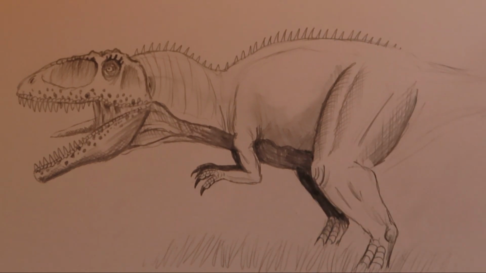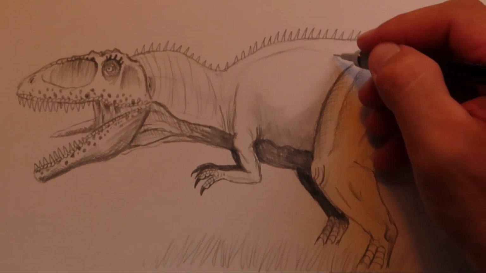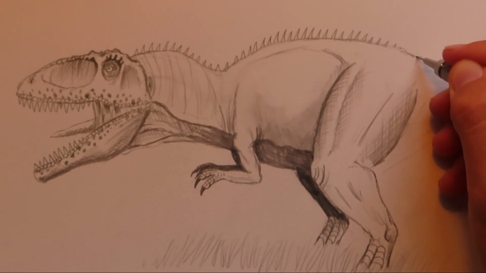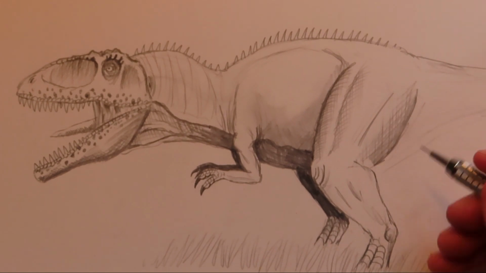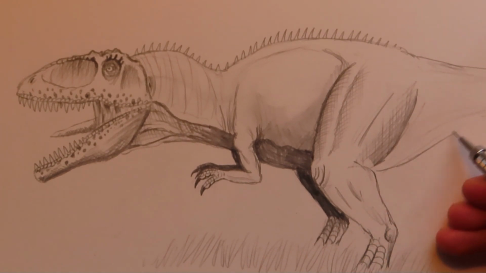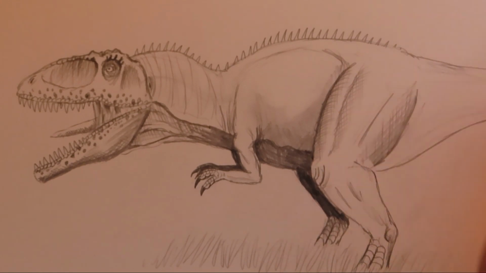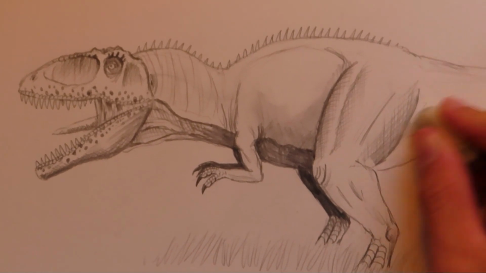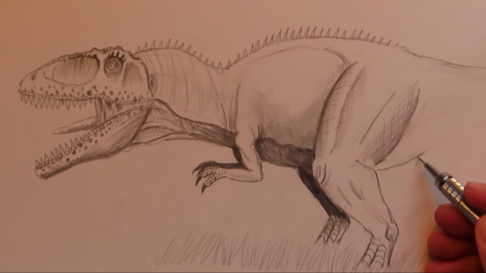There we go. This is looking very, very nice. Now we simply have to add in the tail, which is going to be going off the page. This just proves how big Giganotosaurus was. We can't even fit it onto our page.